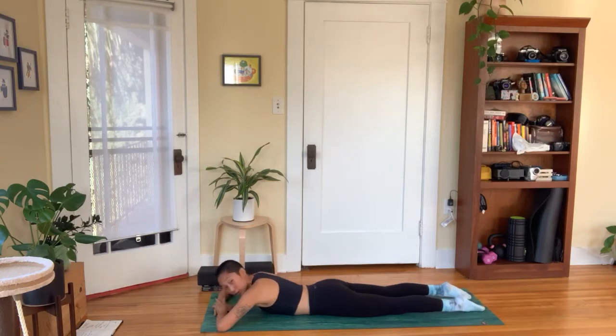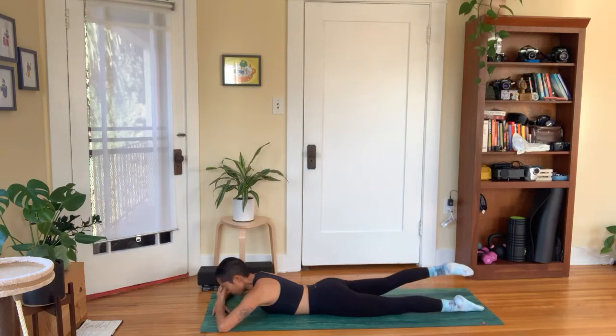Okay, focus first on your right leg. Okay, lifting from the thigh to the toes. Can you make right leg longer than the left? Just reach back energetically. And smoothly lower the leg down. And again, lifting your right leg. Reach the toes back.